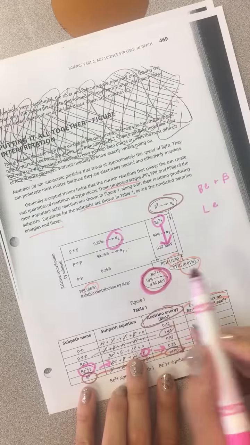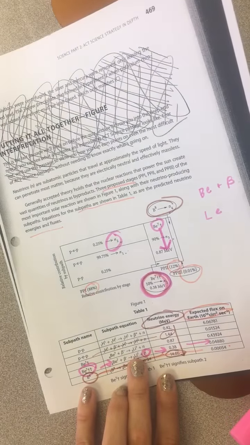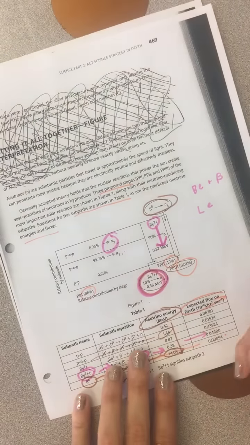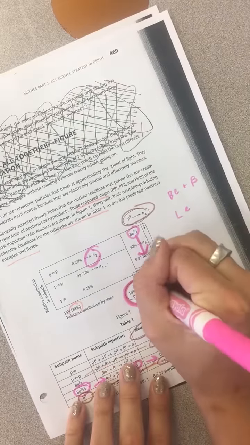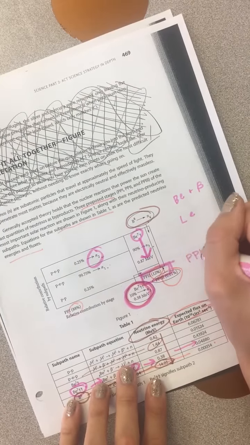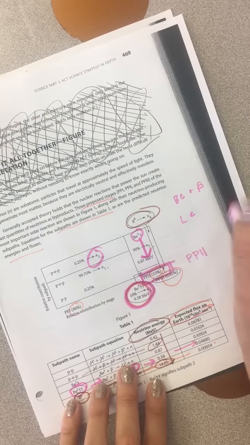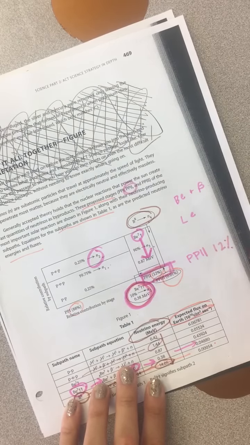So that's 10% on the sub pathway, but of what percent of that? So this is where this gets confusing. The pathway here is responsible. So the PP2 pathway, that stage, is 12%.